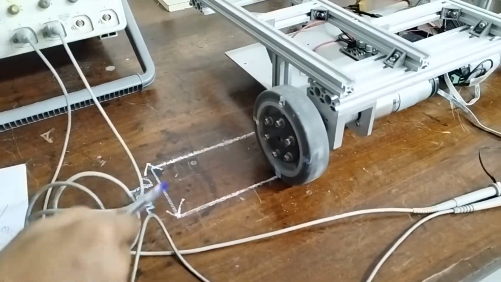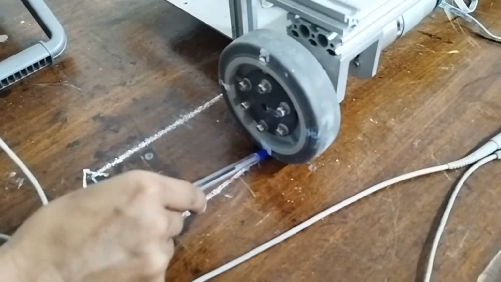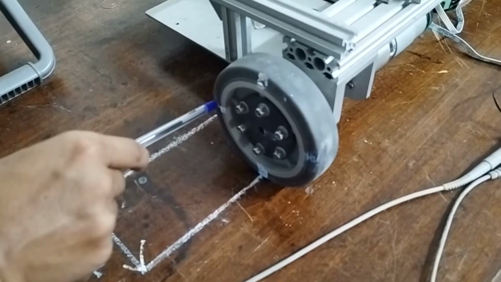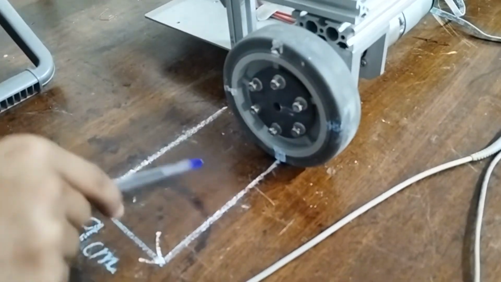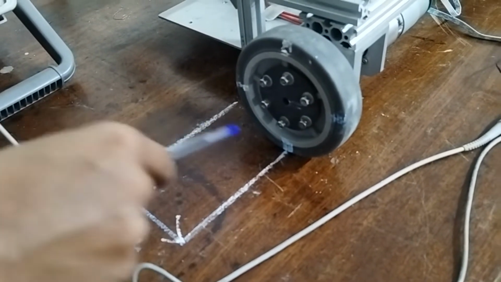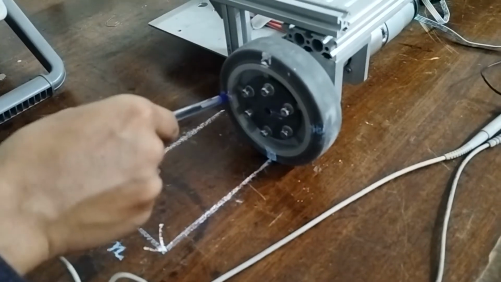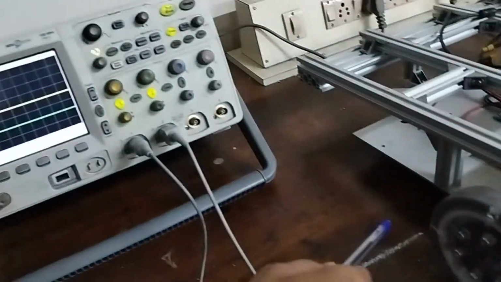Here you can see the measurement shown. This marking is 0 degrees, and this marking is 90 degrees. So this 90 degree turn will make the robot move 9 centimeters here. As we see, it's very simple. The 90 degree angle will make a 9 centimeter movement. That is what we are going to experiment with here.